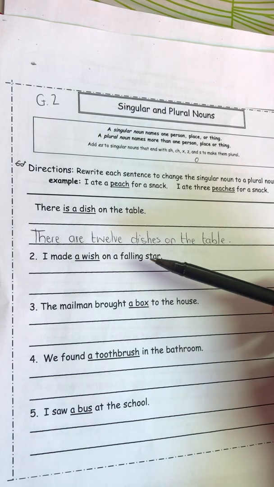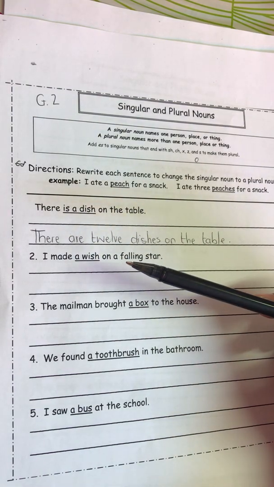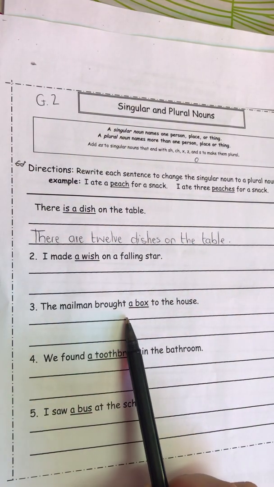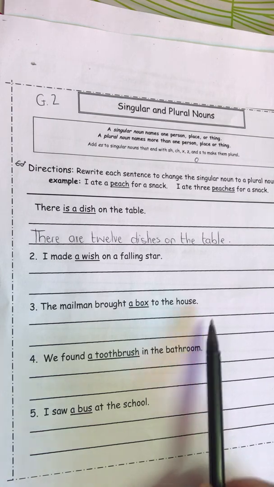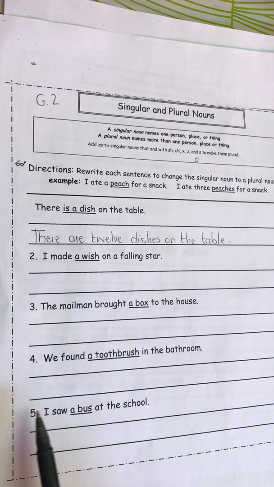Okay, I made a wish on a falling star. It ends in sh, so it's going to get an es. You can choose how many wishes you made. The mailman brought a box to the house. We found a toothbrush in the bathroom. I saw a bus at the school.